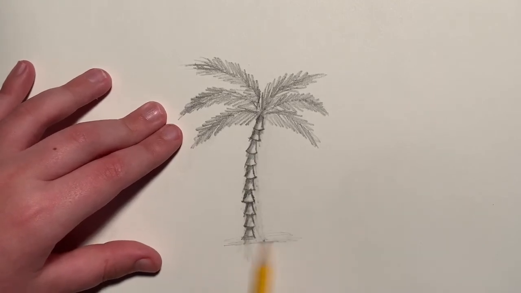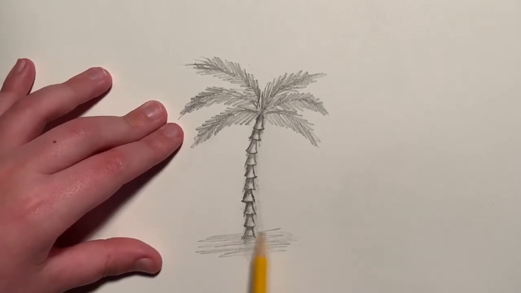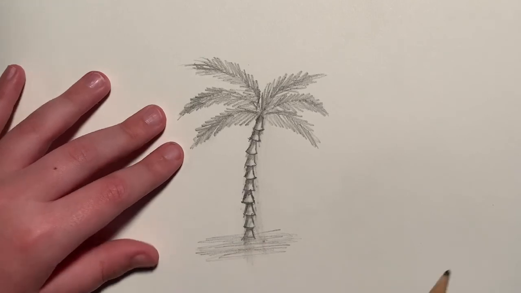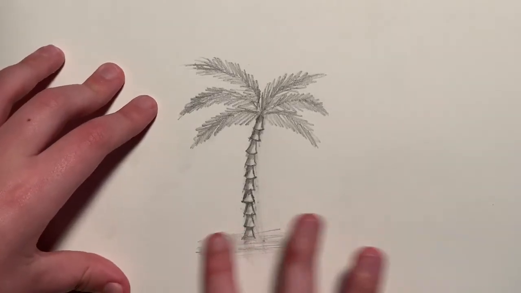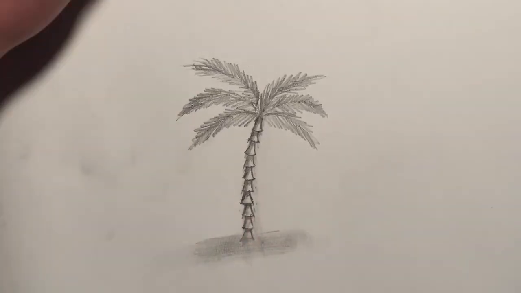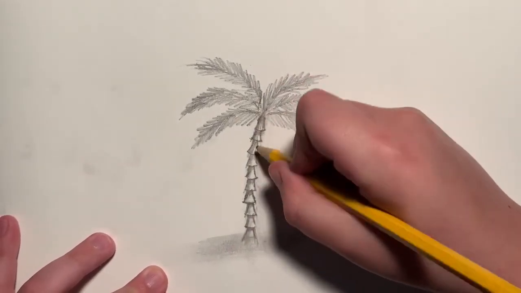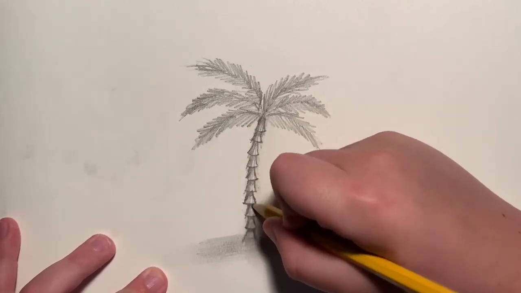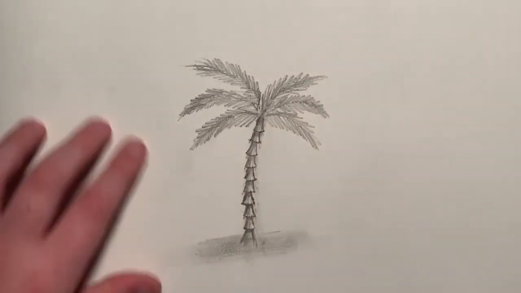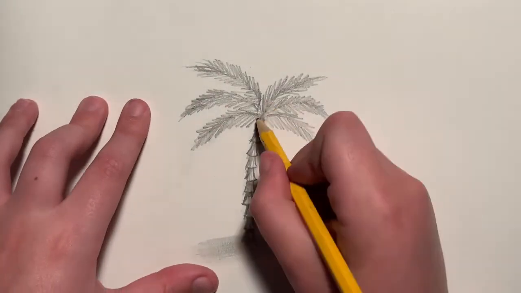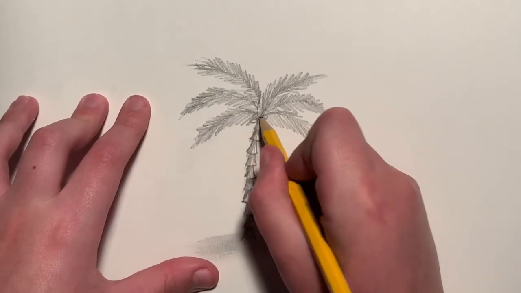Add some more shading under the palm tree as a shadow. Then you're going to want to blend that and add some more shading to the cone segments like I am doing here. After that, if you want, you can add some coconuts on the palm tree like I'm doing here.